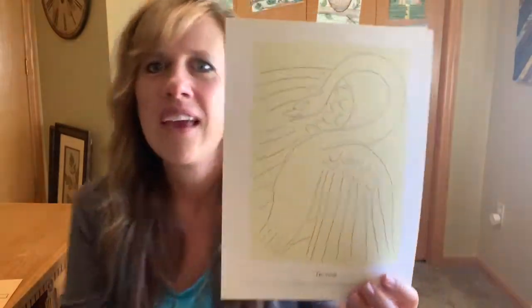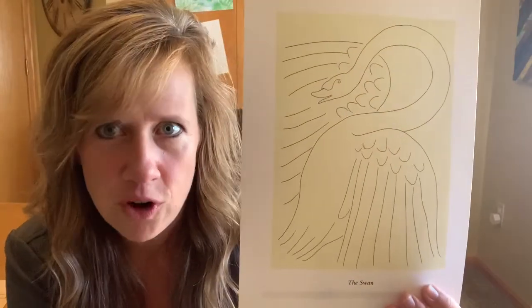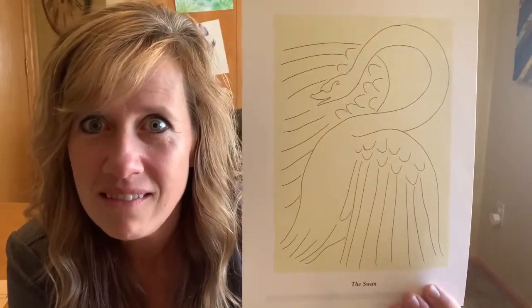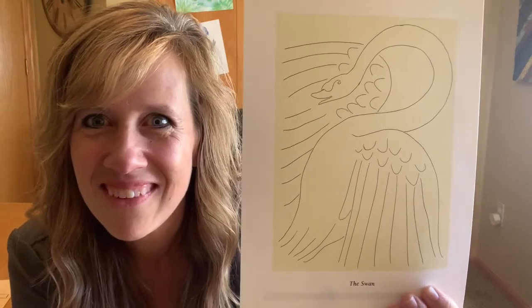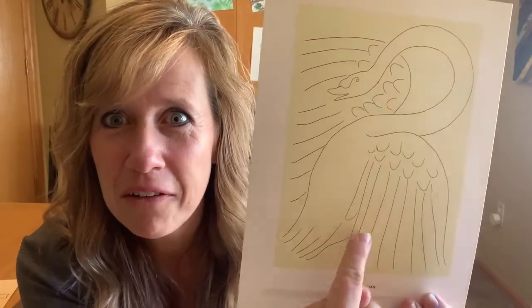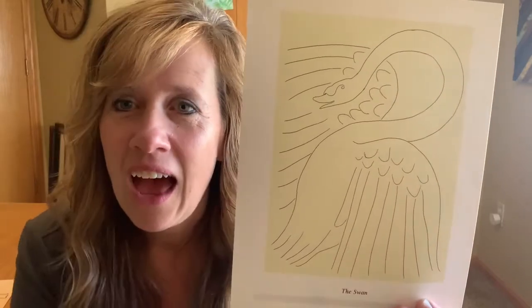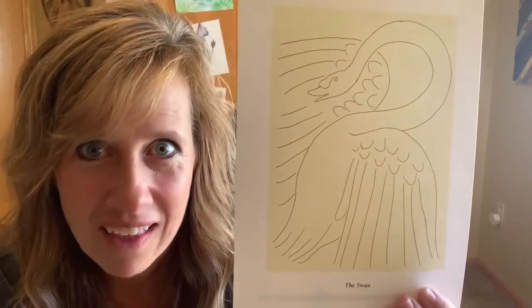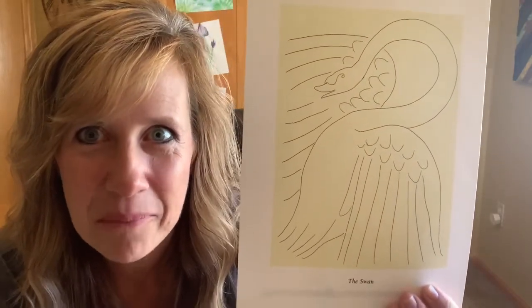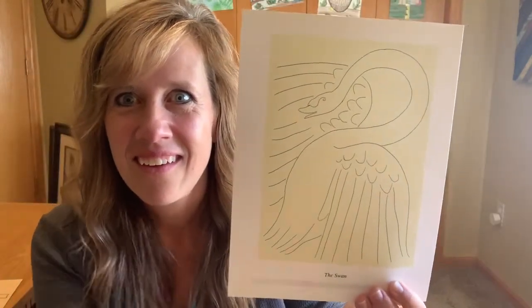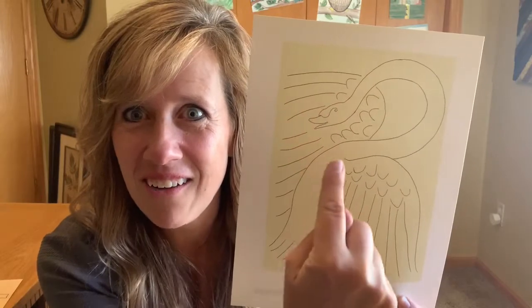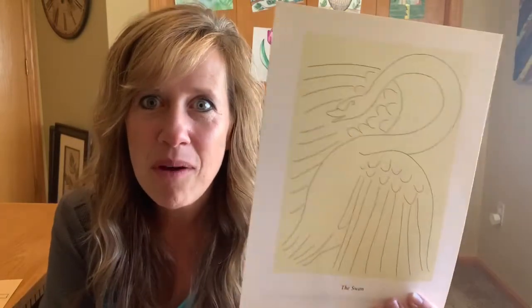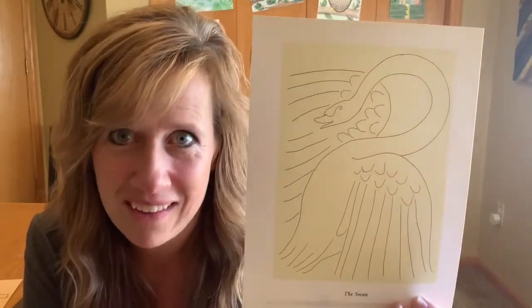All right, now, do you see any vertical lines in this drawing? Point to them. Hopefully you're pointing right about here. How about horizontal lines? Point to them. Yep, I hope you're pointing to these ones up here and across here. Now I'm looking for a curvy line.